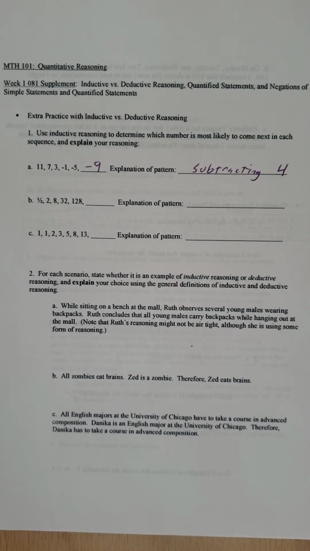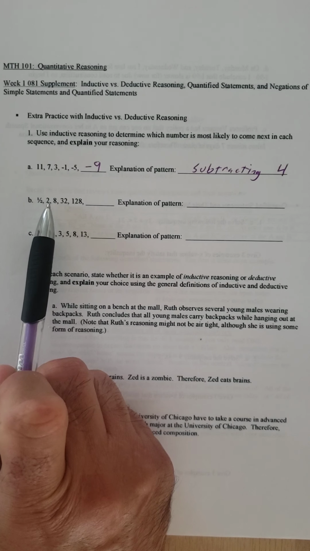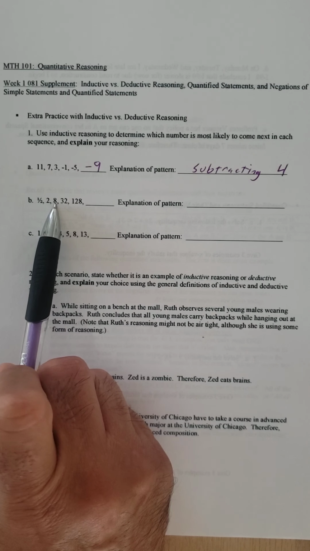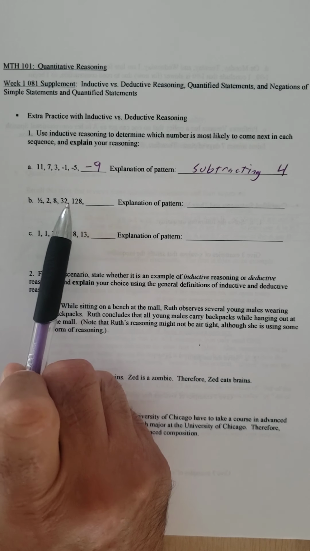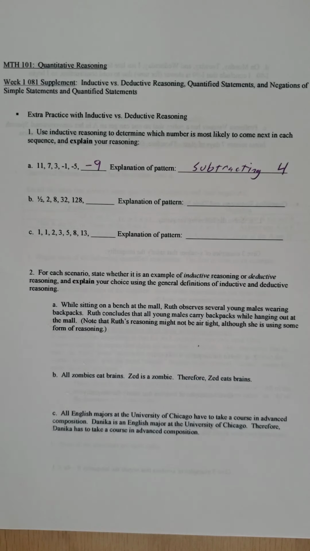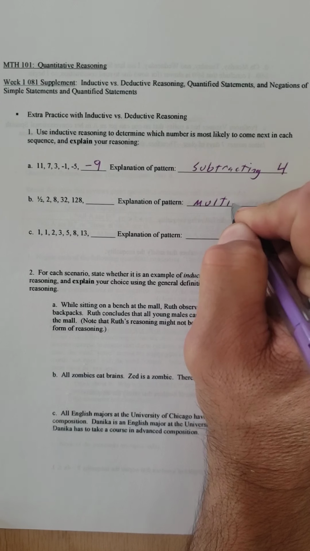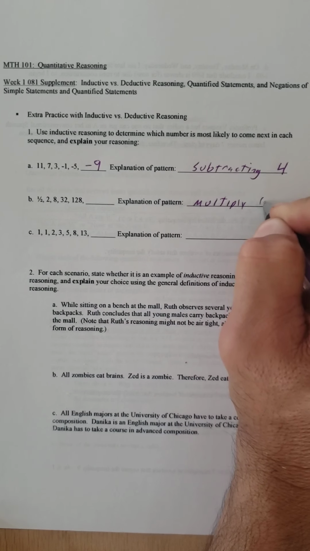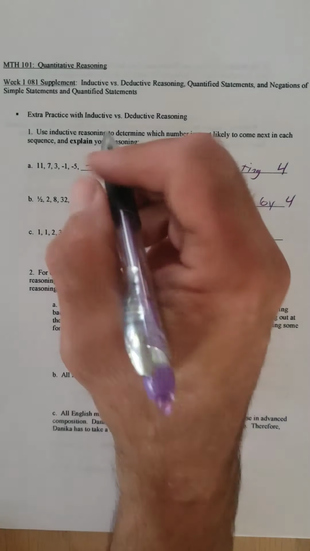But from 2 to 8, we're multiplying by 4. 8 times 4 is 32. 32 times 4 is 128. So I think the pattern is multiplying by 4. So then my next number would be 512.